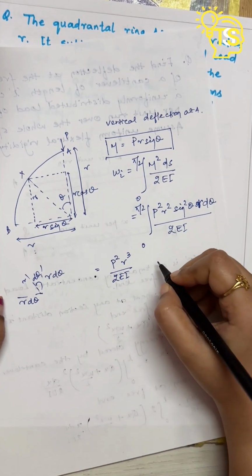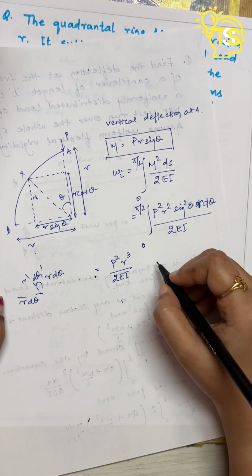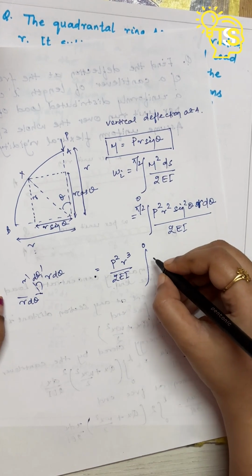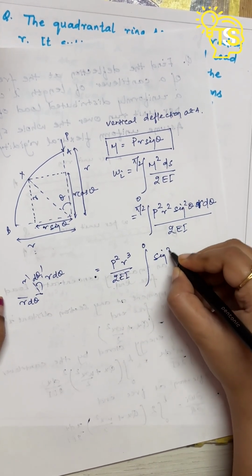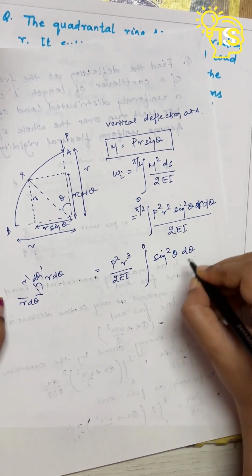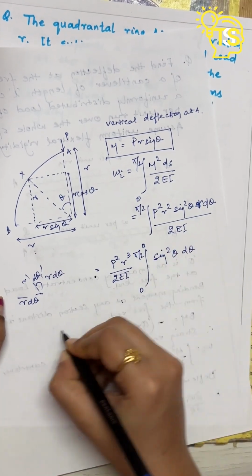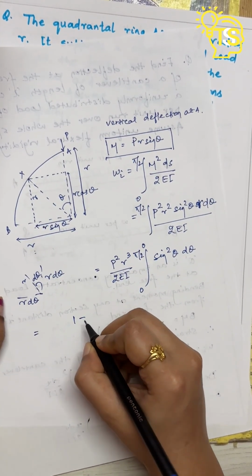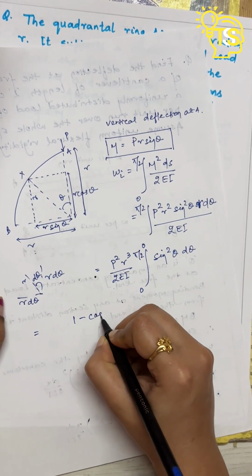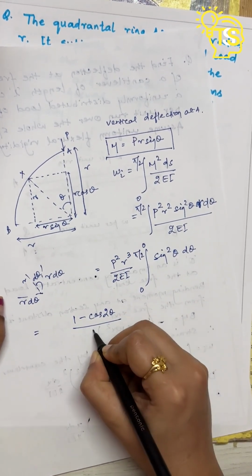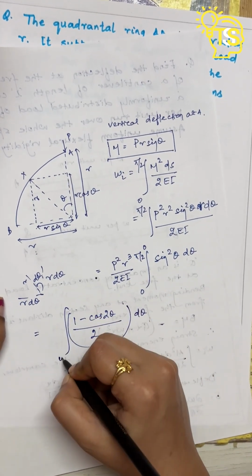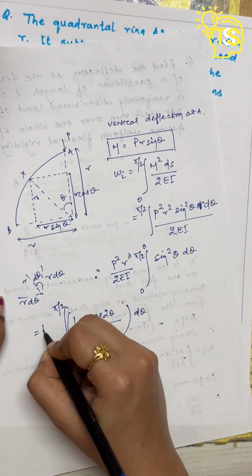Let's bring this P square r cube upon 2EI value outside the integration. Now we will get, for sine square theta we can write 1 minus cos 2 theta upon 2 d theta. 0 to pi by 2 is the limit.